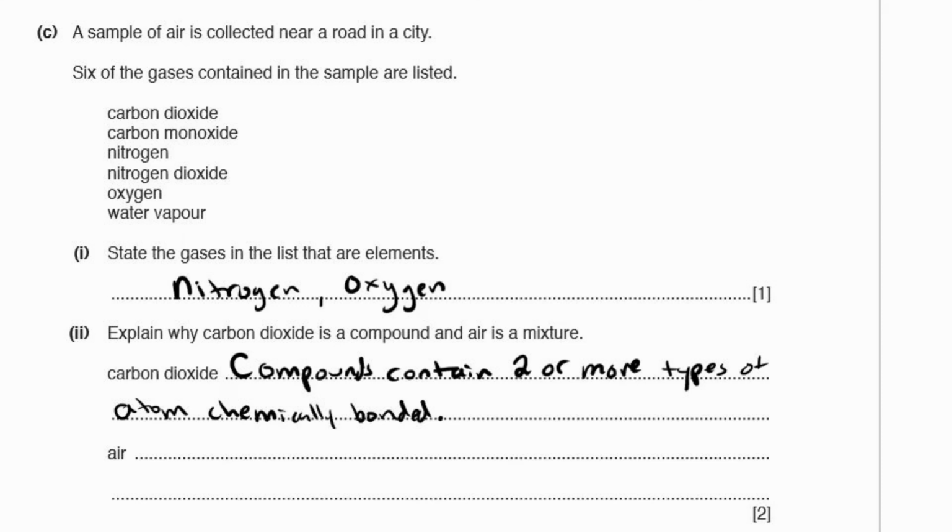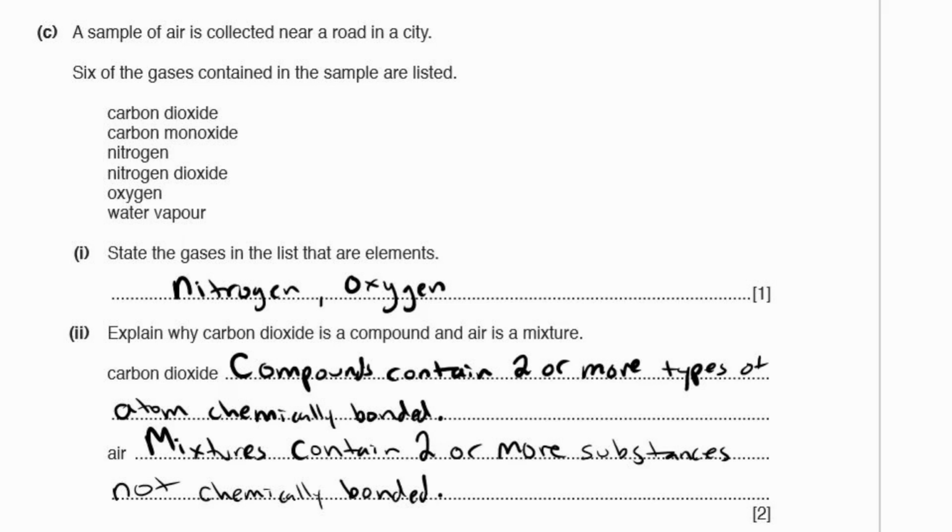Air, on the other hand, as we've seen up above, is a mixture of many different types of substances. Some of them are compounds, some of them are elements, and they're not chemically bonded together. Okay, so mixtures contain two or more substances not chemically bonded together. All right, let's move on.